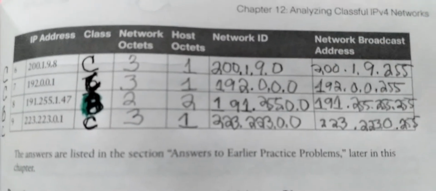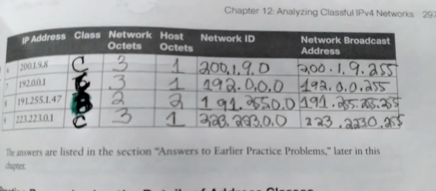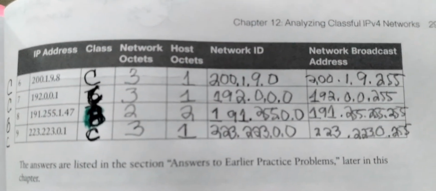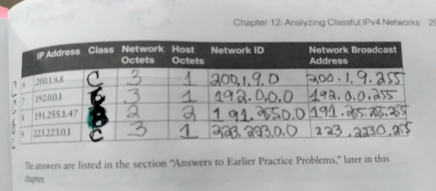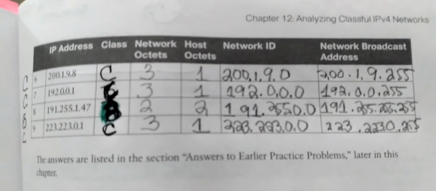Okay, and let's go to the last one, with IP address 223.223.0.1. It is near the high end of the Class C range, 192 through 223.